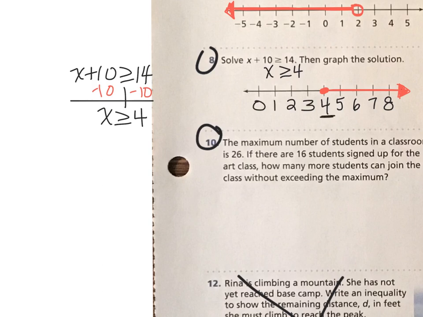So 4 is your main number, that's where your solution begins, and then your numbers on either side support the fact whether you're going bigger or smaller.